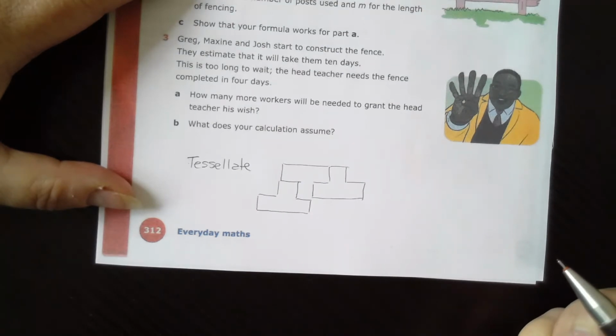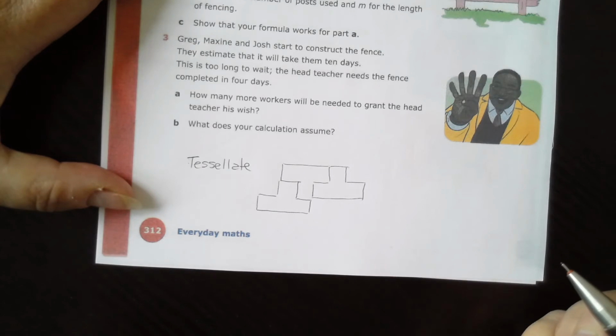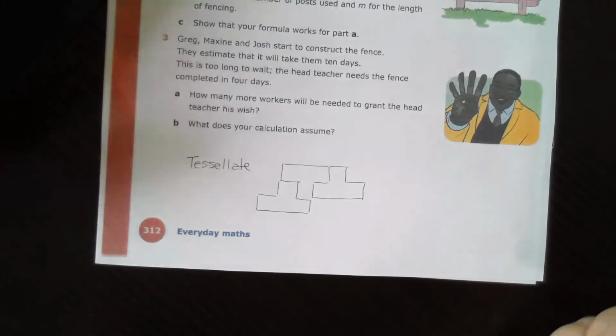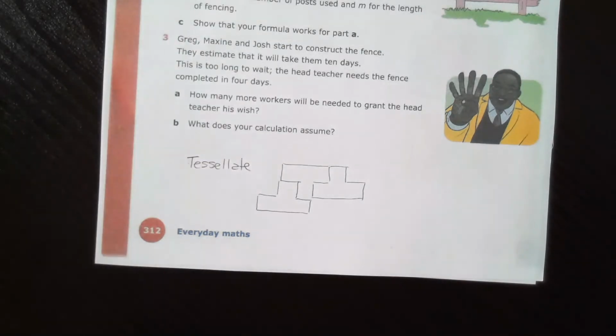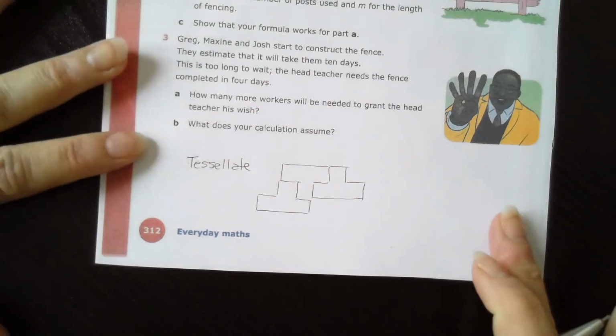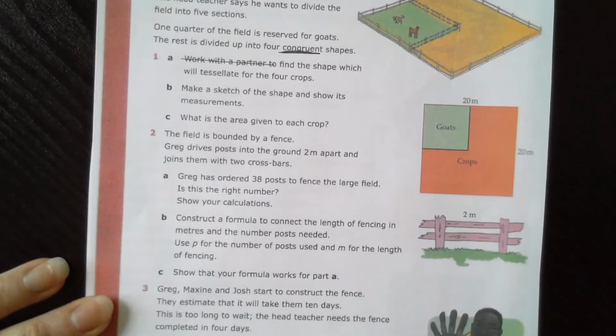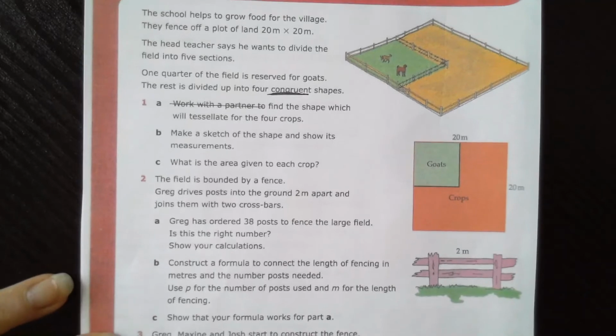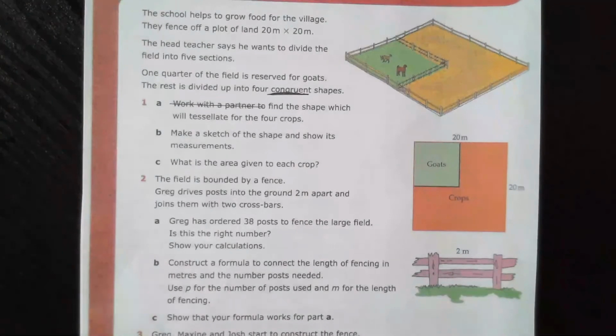If you can remember what the floor is like in the hall, the parquet flooring in the hall, that's a tessellation. All the blocks fit together, they're exactly the same shape, and there are no gaps. So, second part there, make a sketch of the shape and show its measurements, and then work out the area given over to each of the crops.